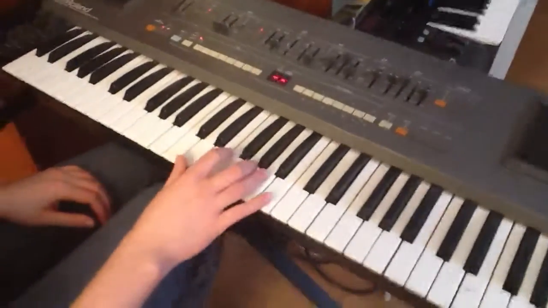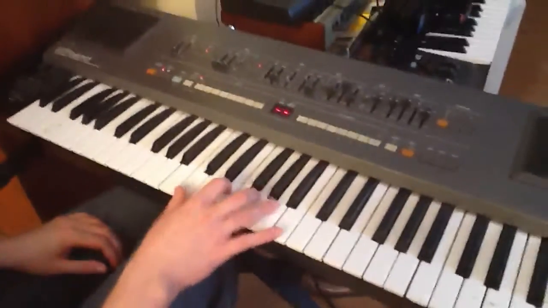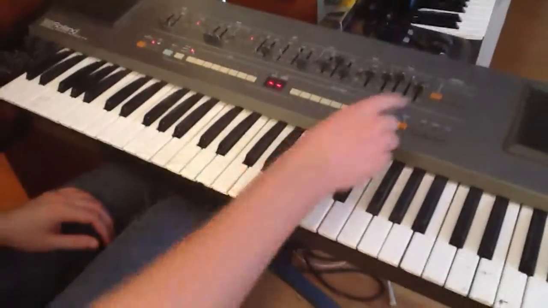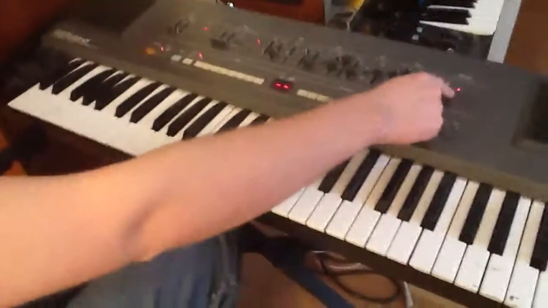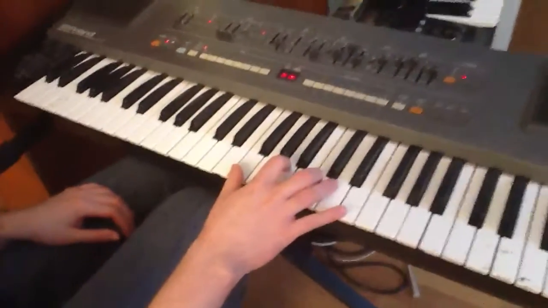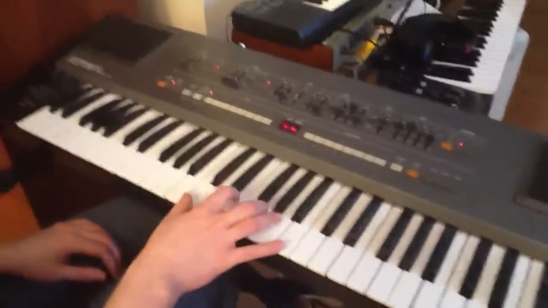Now this is what Skrillex uses when he's more chilled out, I guess. But this doesn't really resemble Skrillex, but then again, one day Skrillex will become a good musician, and he'll start using beautiful sounds like this.